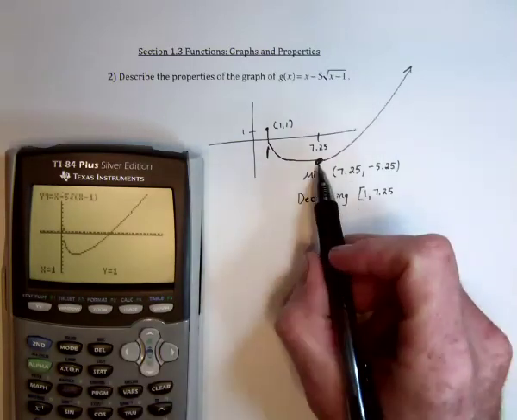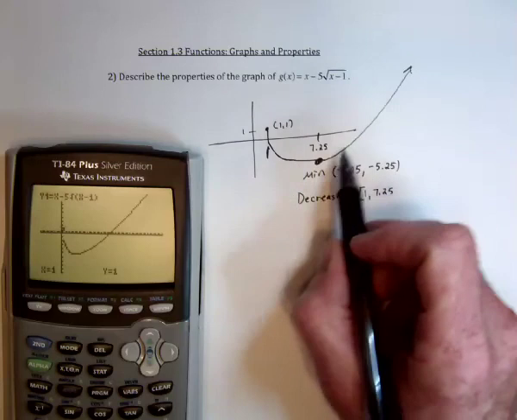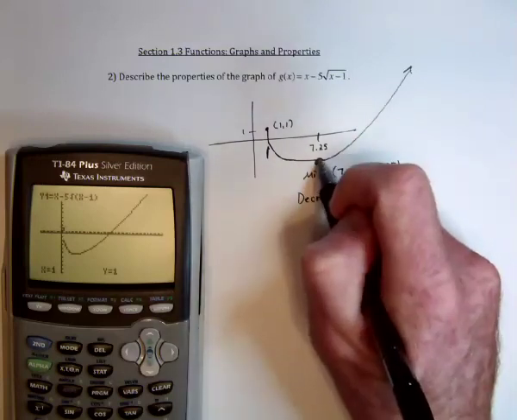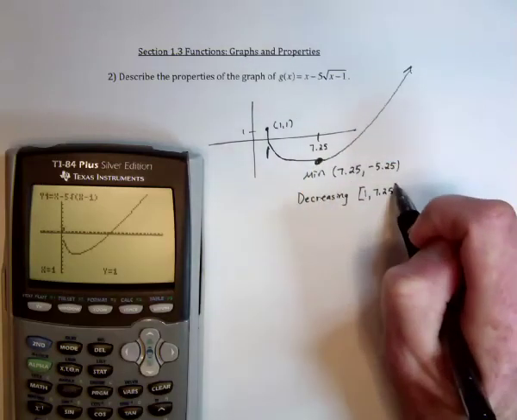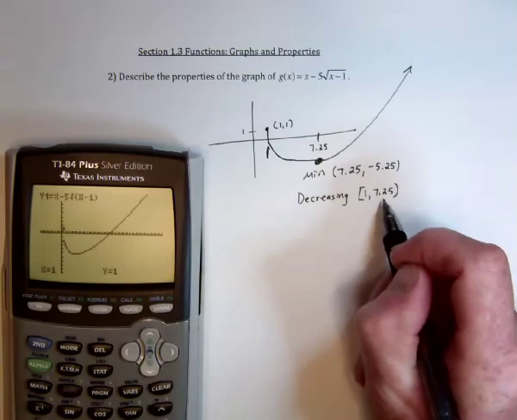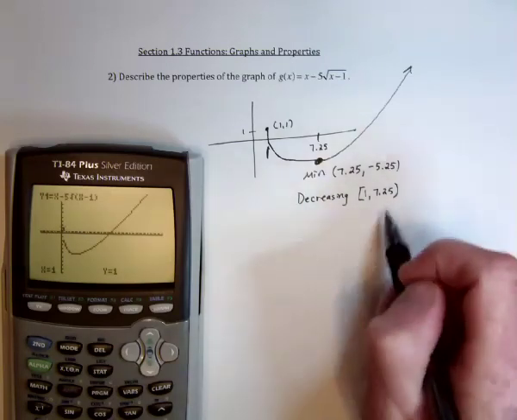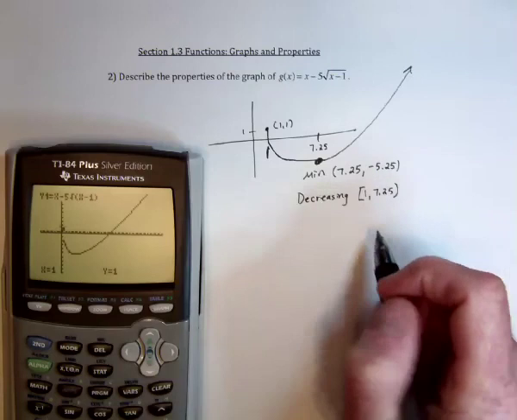But at this point, when it gets to the bottom, it's not actually decreasing anymore. It's gone down, reached the bottom, and then it's going to be going back up. So at 7.25, we don't say that it's decreasing. So put a round parenthesis on that one to say it gets as close as you want to 7.25 while still decreasing, but not exactly at 7.25.